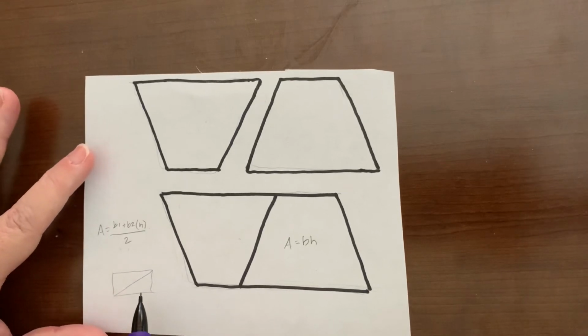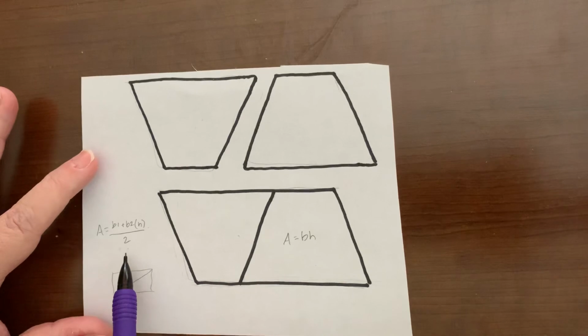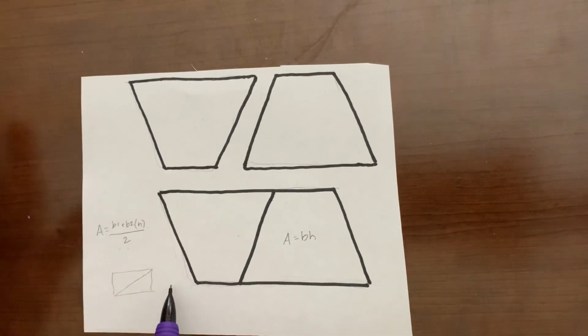We're going to do some examples together on this. I'm going to go through the formula with you. I want you to try these on your own and then play my video with the formula and the solution to make sure that you have it right.